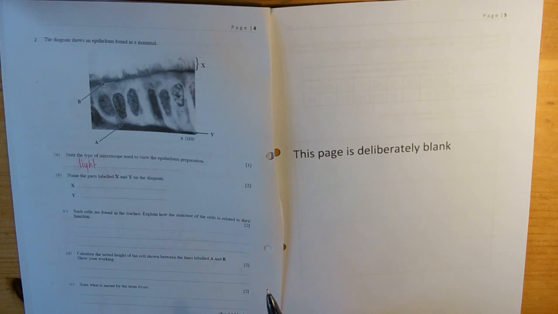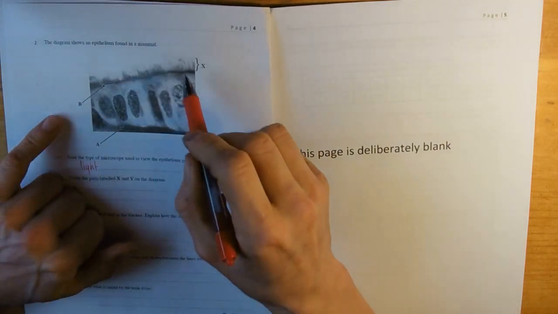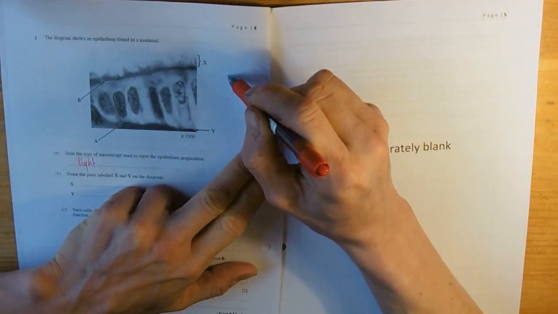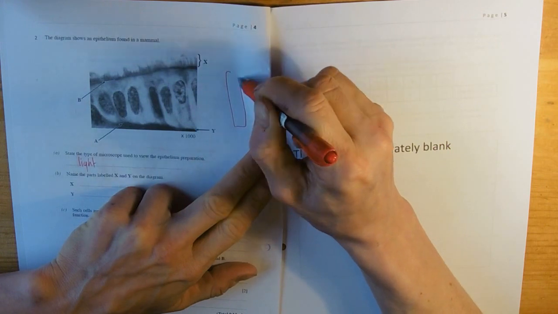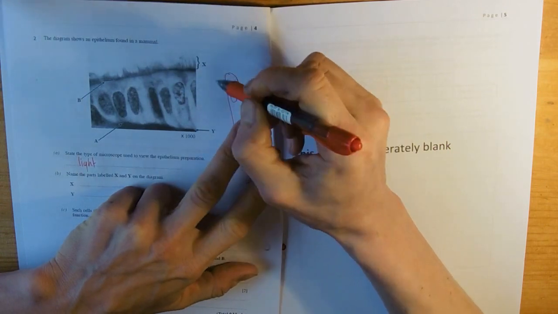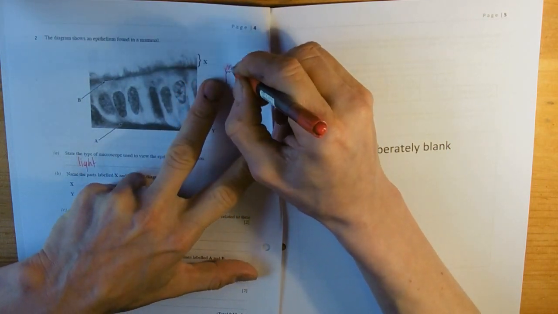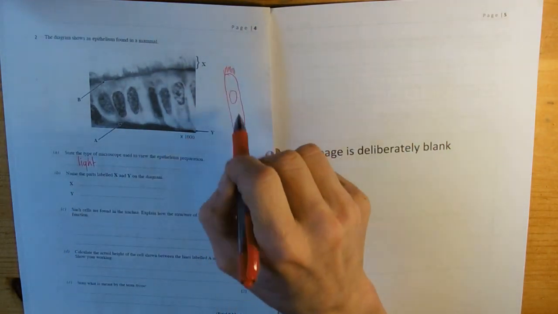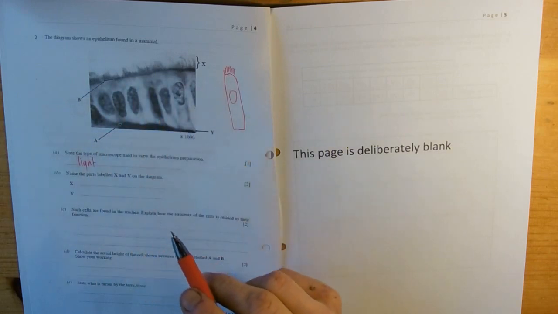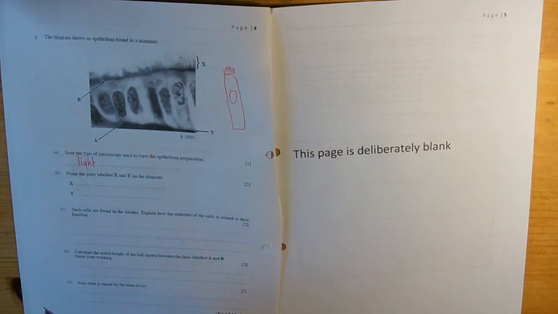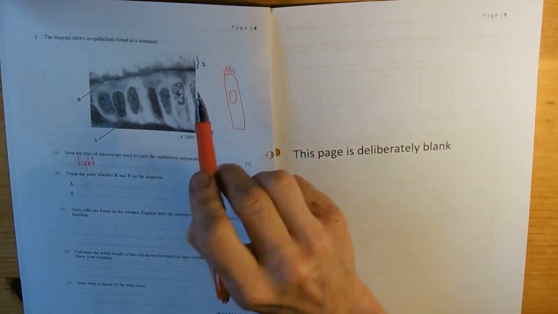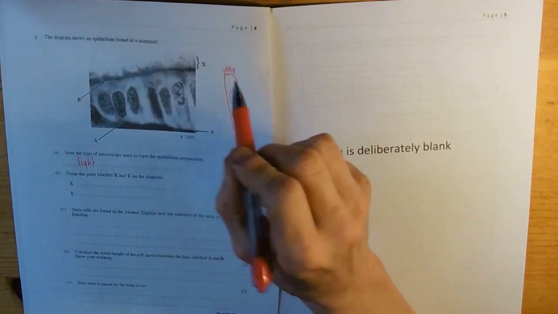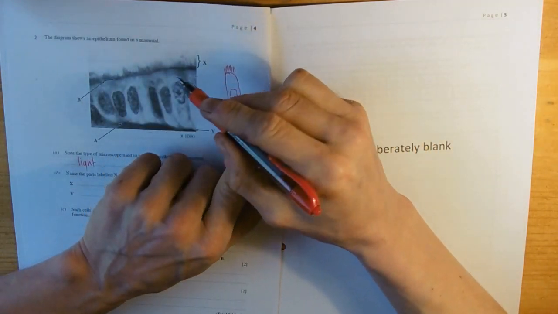Name the parts labelled X and Y. One of these would be okay, the other one might be a little bit more difficult. X. So if I draw another sort of cell there with the nucleus, that's kind of Bart Simpson kind of haircut. And we're looking at this being a brush border or microvilli type thing, but these are not actually microvilli like the digestive.